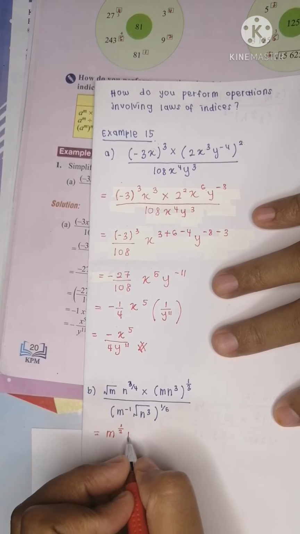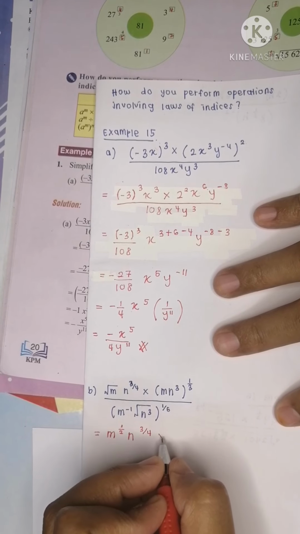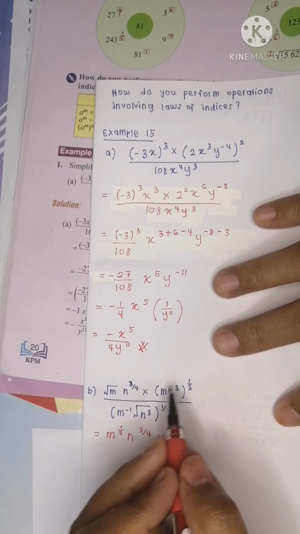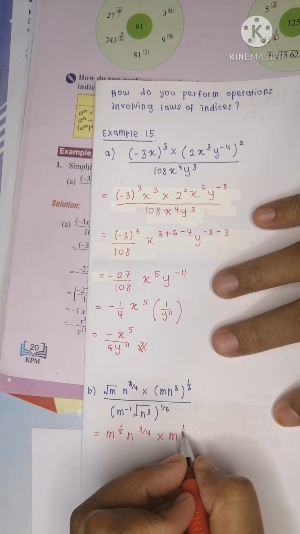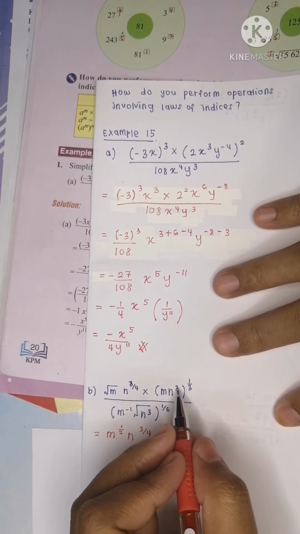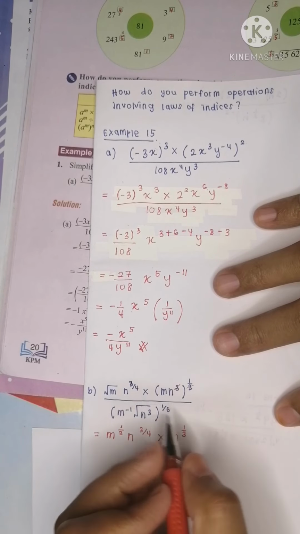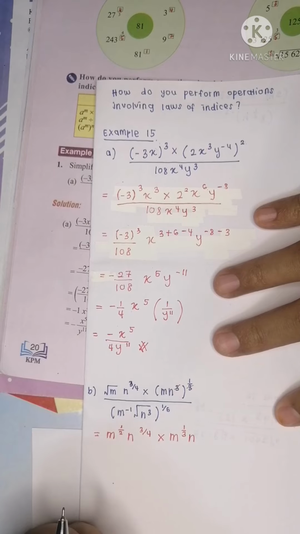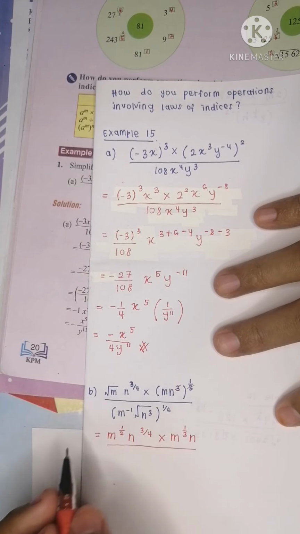And then n to the power of 3 over 4, we copy back the answer and then multiply with m times 1 over m to the power of 1 over 3. So n to the 3 times 1 over 3, we can cut down here, so it will become n only. So done for the numerator. Now look at the denominator.